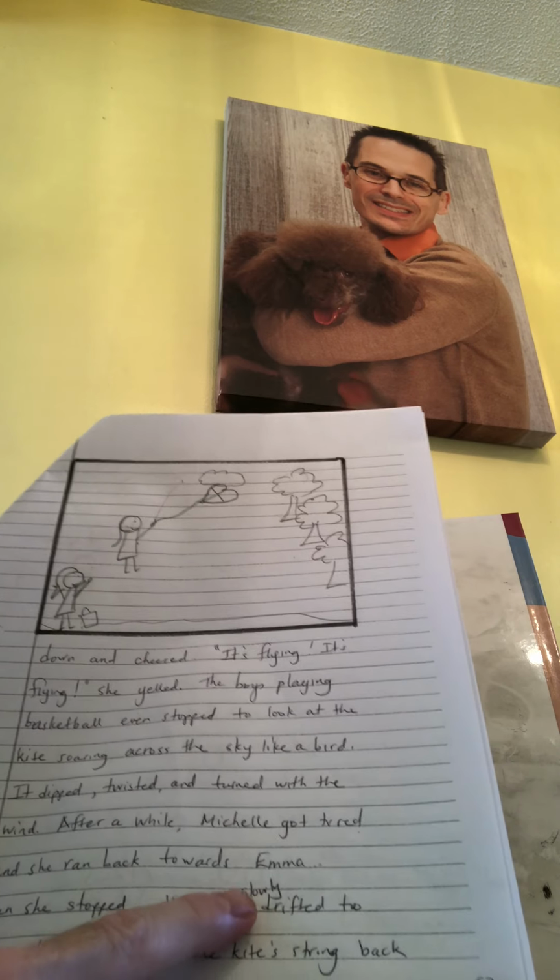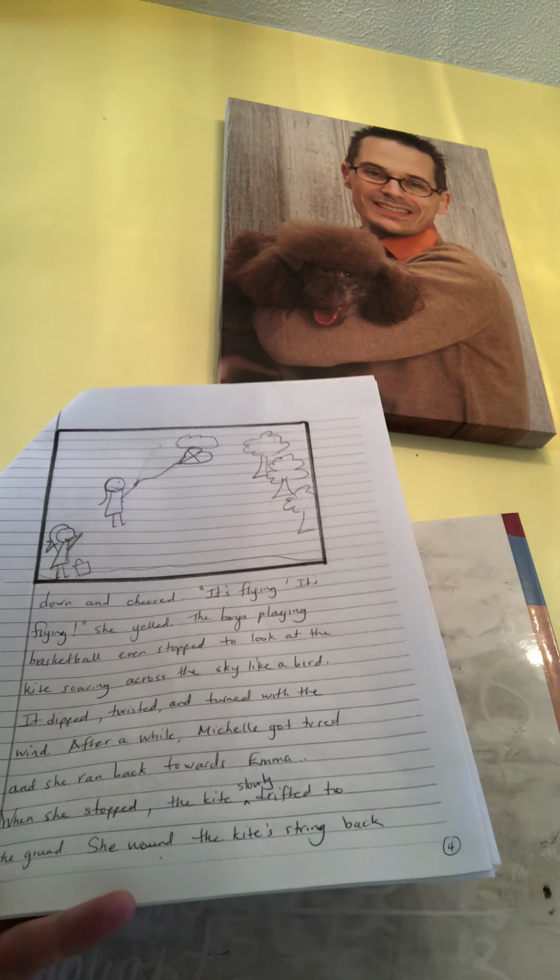See how I'm always fixing it along the way and adding things in and changing things?